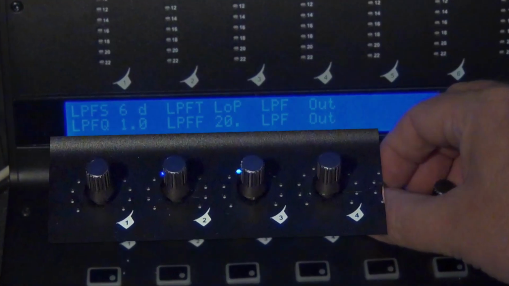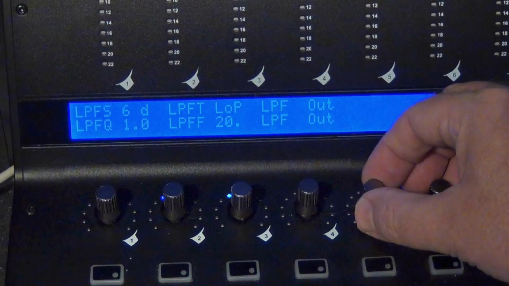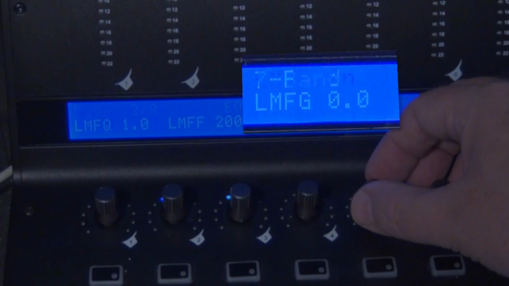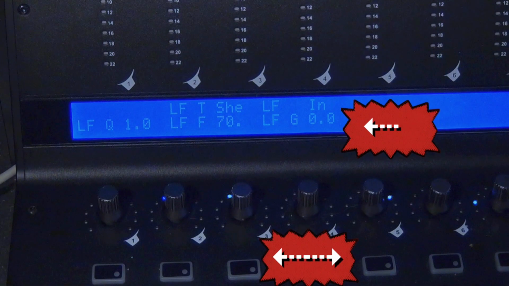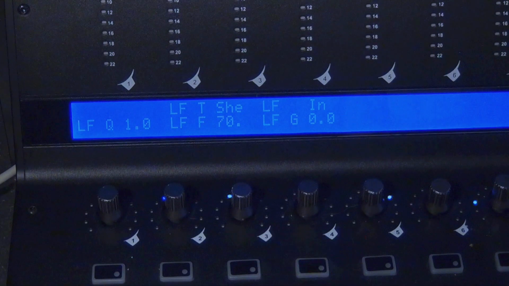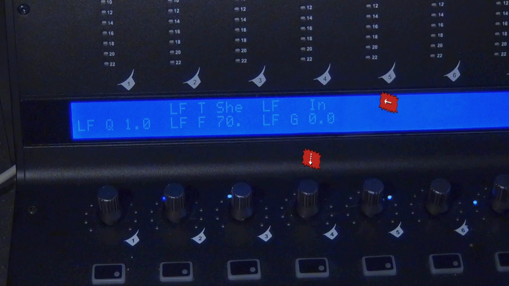Don't forget, only the first 4 multifunction knobs will correspond to a parameter, but you'll notice that sometimes you'll see an upper and a lower parameter assigned to a particular knob. The lower parameter is adjusted or scrolled by turning the multifunction knob. The upper parameter can be toggled on or off by pressing the multifunction knob.